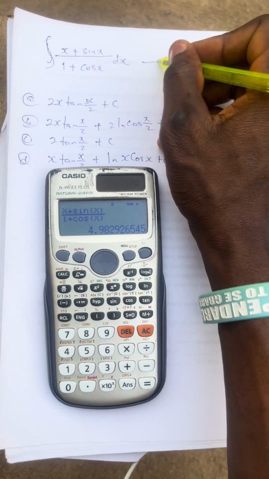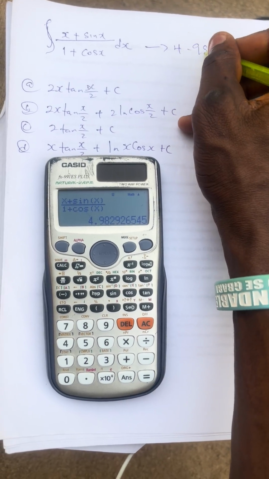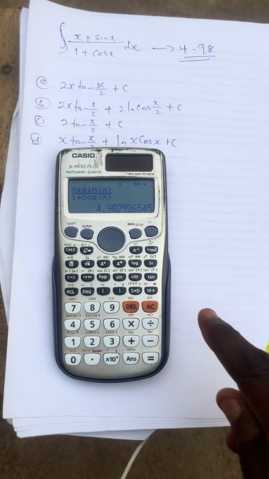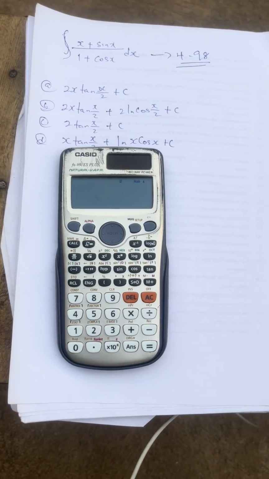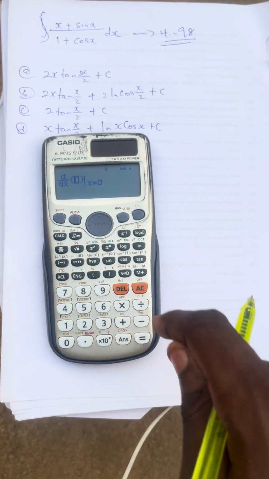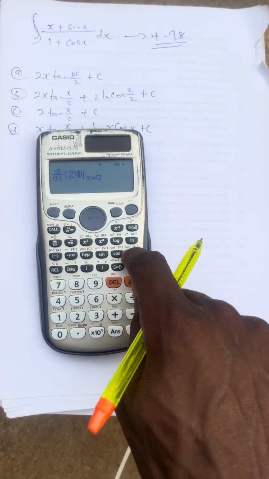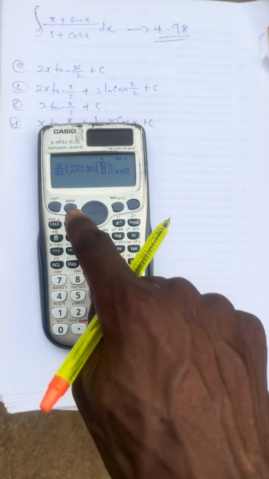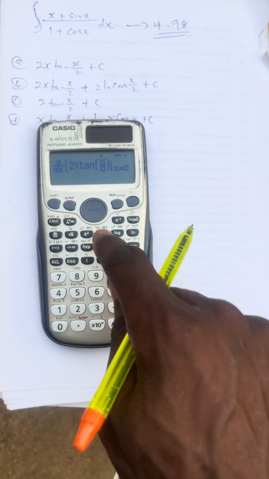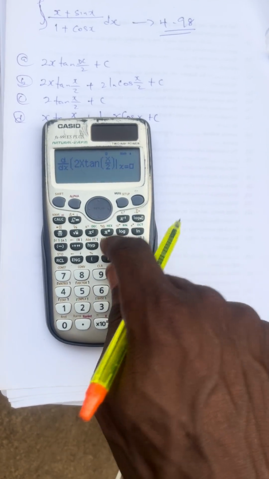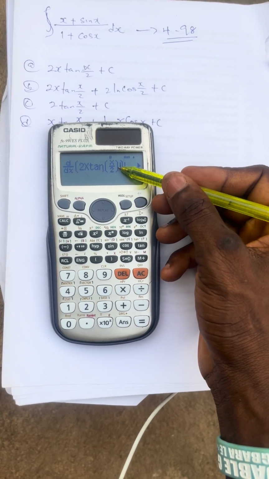You observe your question gave us 4.98. Now press AC. You differentiate your options one after the other, shift this. Option A, we have 2, then alpha x, then tan of, press your fraction button, which means you have alpha x, then come to your denominator, you press 2. Then don't forget, you opened the bracket of tan here, so you must close it.